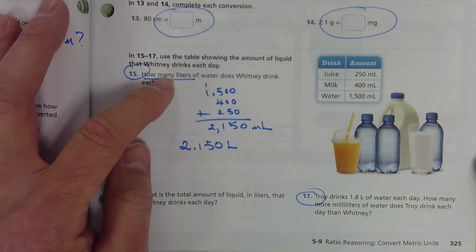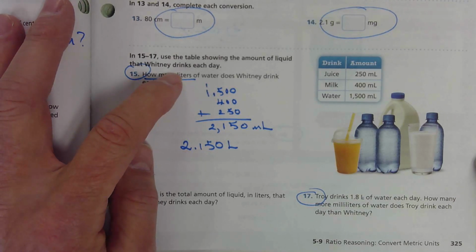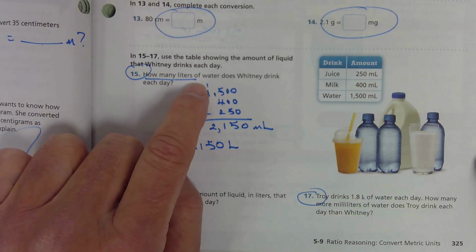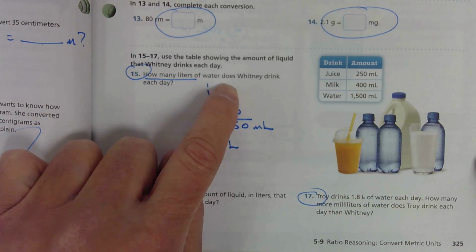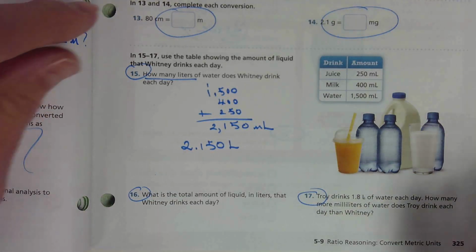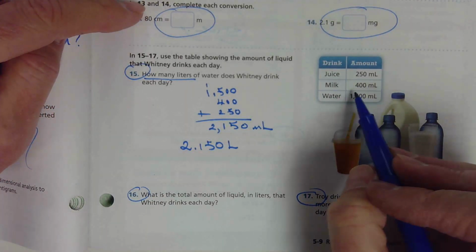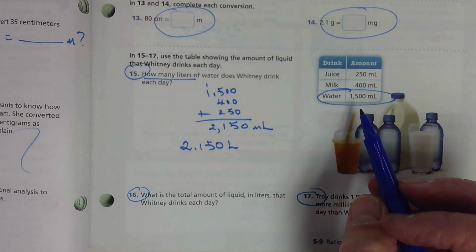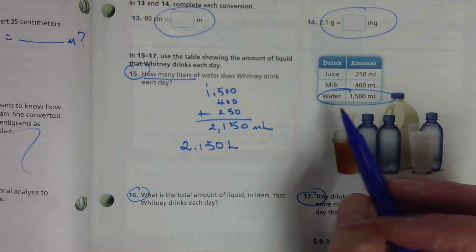Just water. Table shows the amount of liquid that Whitney drinks each day. How many liters of water does Whitney drink? Oh, I added them all up. Thank you, guys. Somebody put up 2 class points. You're right. It was just the water. And so thank you for pointing that out.